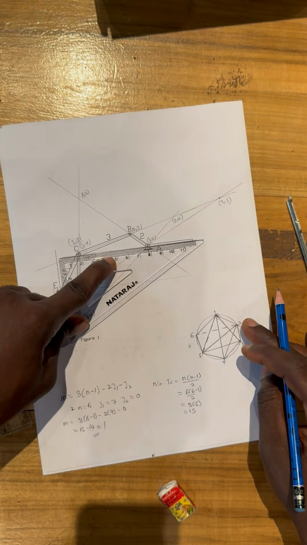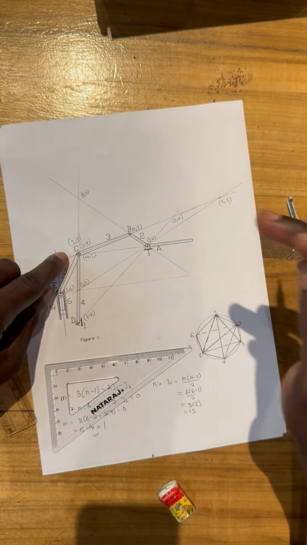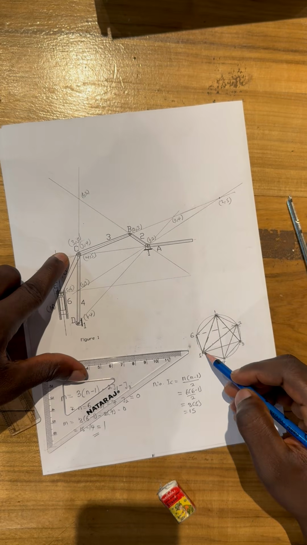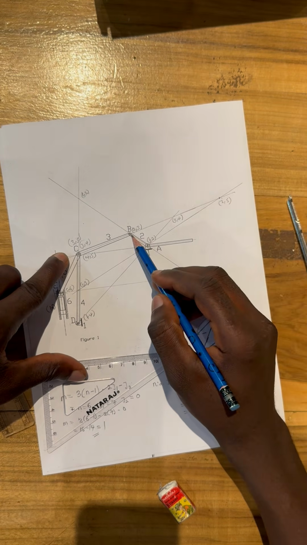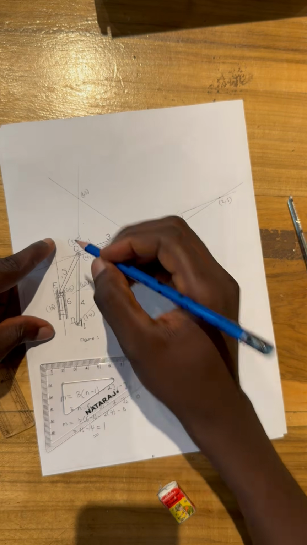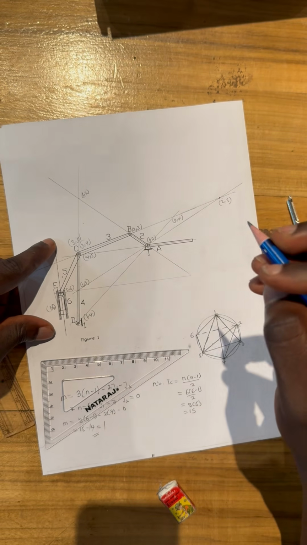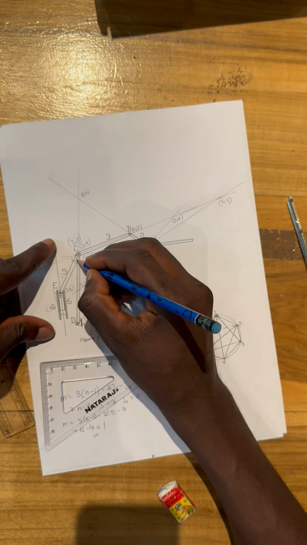Okay, so this is 1-2, 1-6, this line, and the next is 2-5, 5-4.